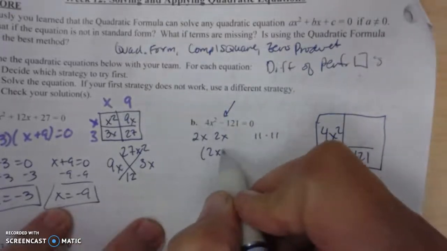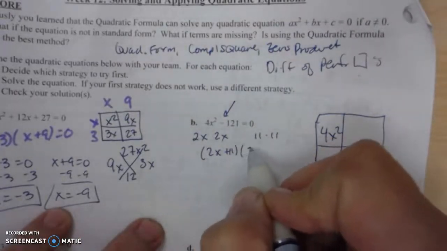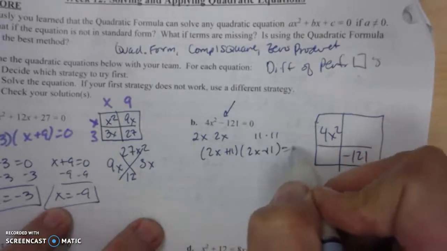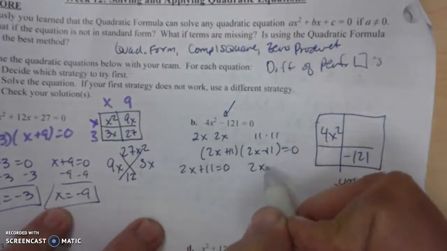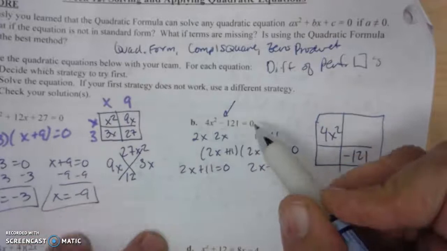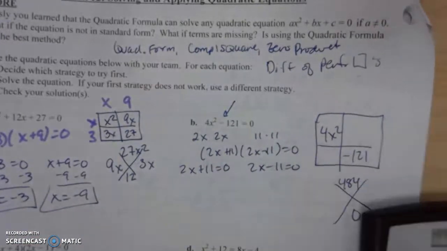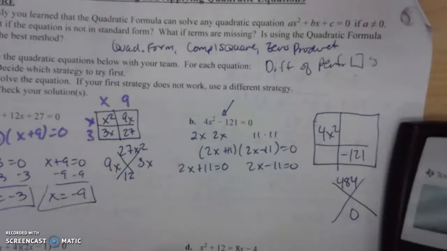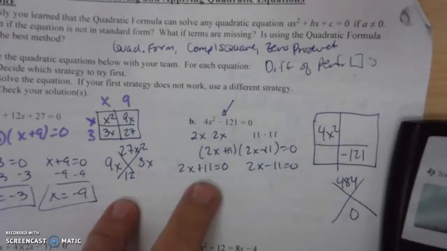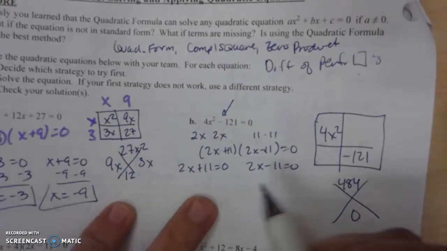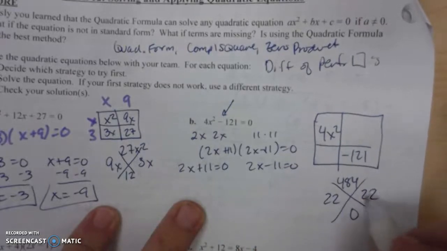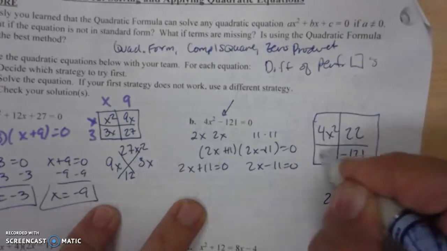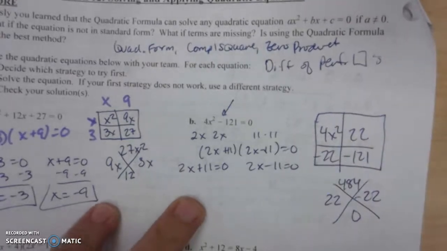So I'm going to actually do this one, 2x plus 11, 2x minus 11 equals 0. So I could set this up like this, 2x plus 11 equals 0, 2x minus 11 equals 0. You can do that if you notice that that's a difference of two perfect squares. Let's go back to our little box, let's see, what's 22 times 22? Oh, 484. Okay, how did I get that? Because I knew that 2 times 11 was 22. So I would go 22 and negative 22. Let me show you where this comes from.